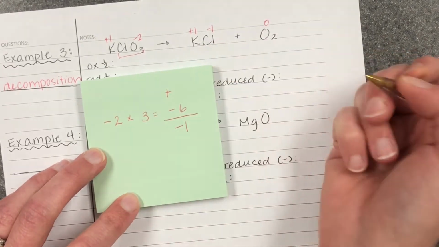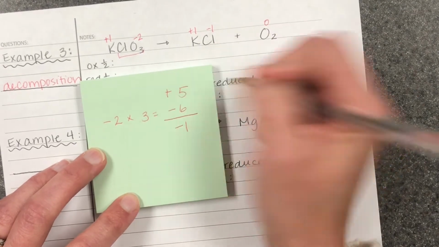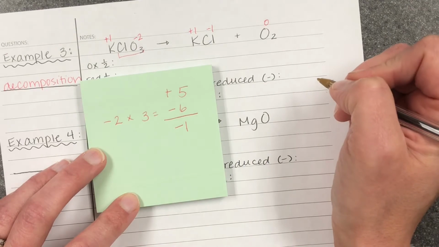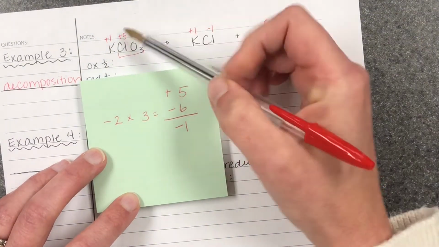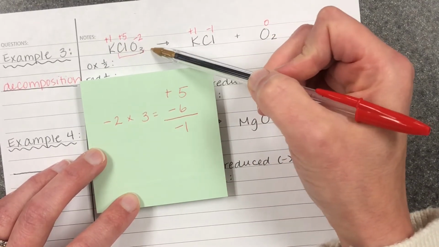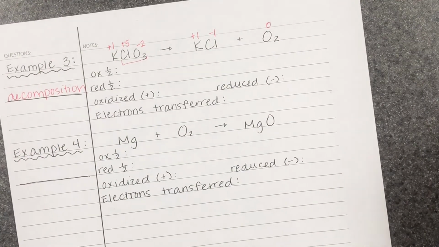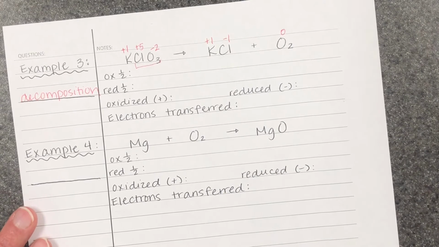So what can we add to -6 to end up with just -1? Again, that's going to be +5. So +5 minus 6 is -1. If I put a +5 right here on this compound, the sum on potassium chlorate is 0, and the sum on the chlorate ion is -1, which cancels out the +1 from the potassium. So these should be the correct oxidation numbers for each element in this compound.